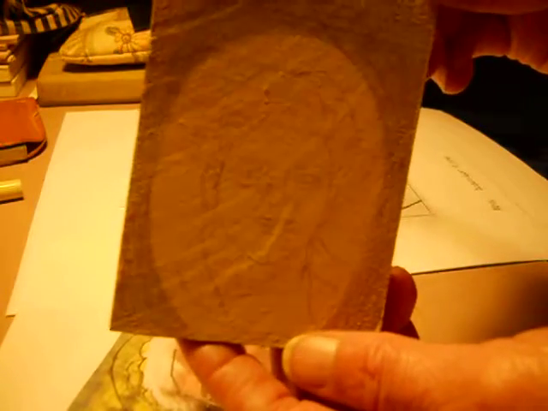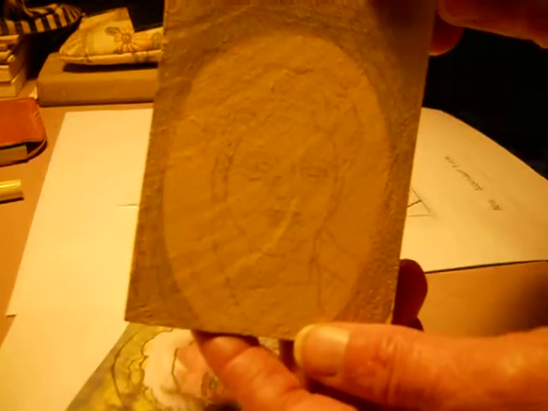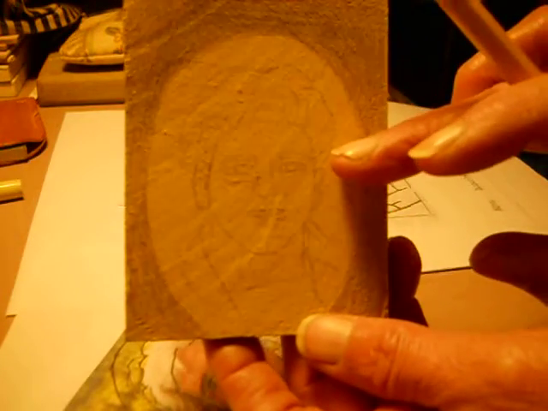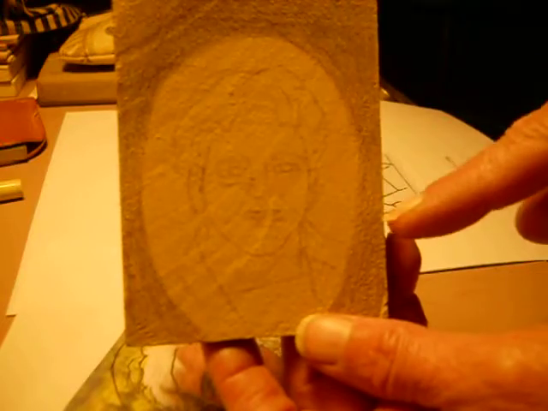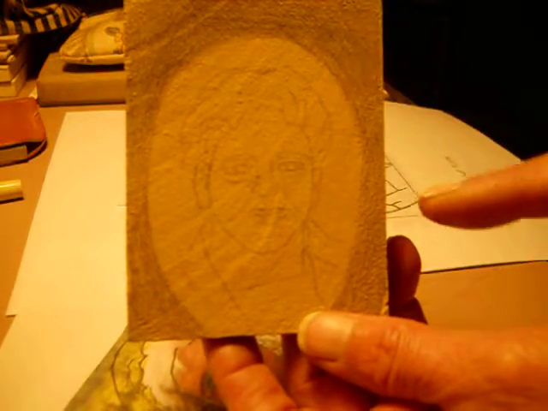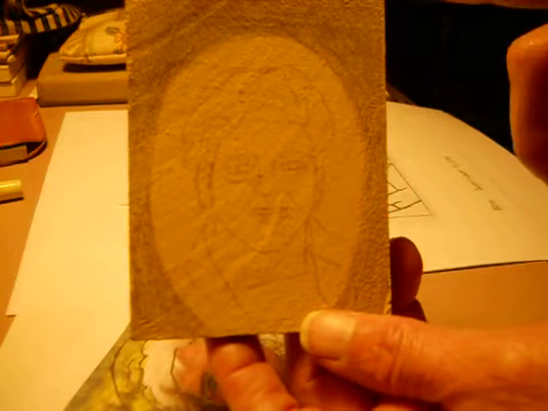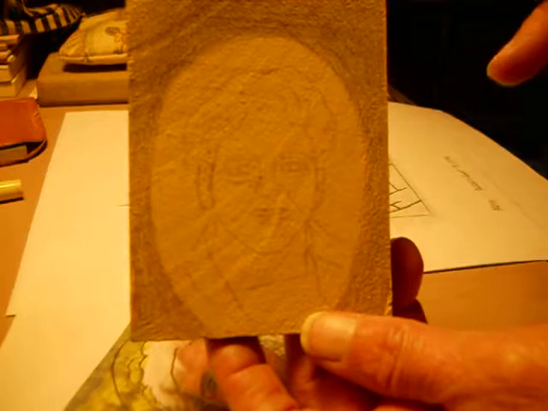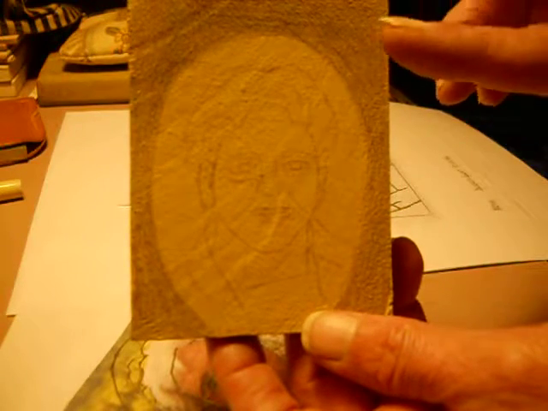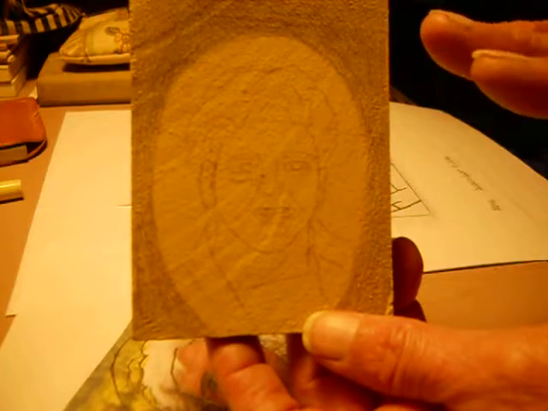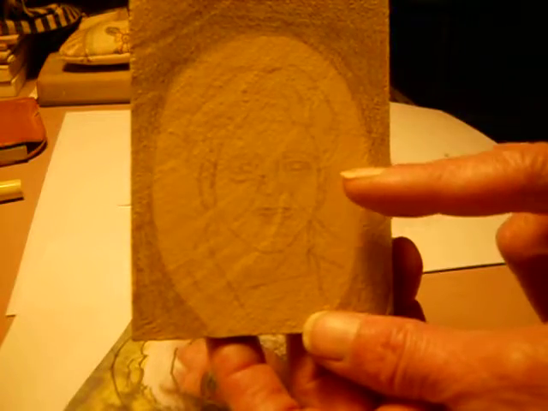Now, the reason I'm doing it this way is I want the image to be consistent so that as I use different metals, it won't be on different subjects. If I do one in copper, one in silver, one in aluminum, it will be the metals and the effect of the metals that are different and not the image.